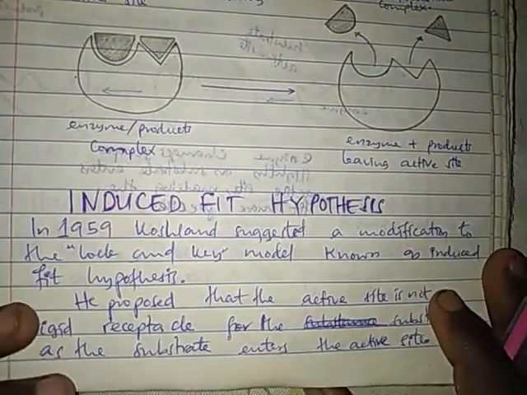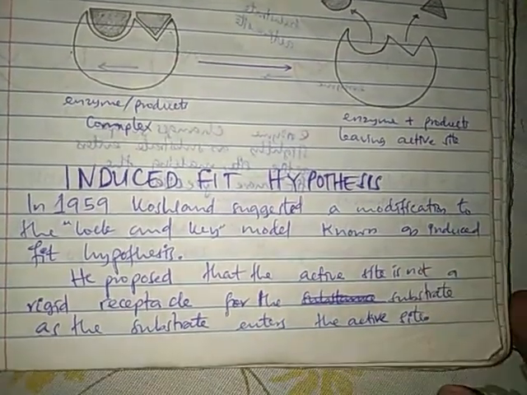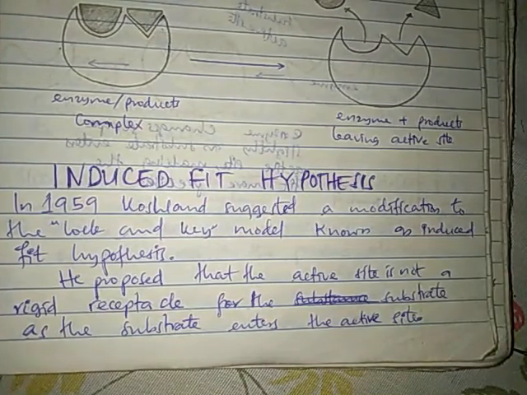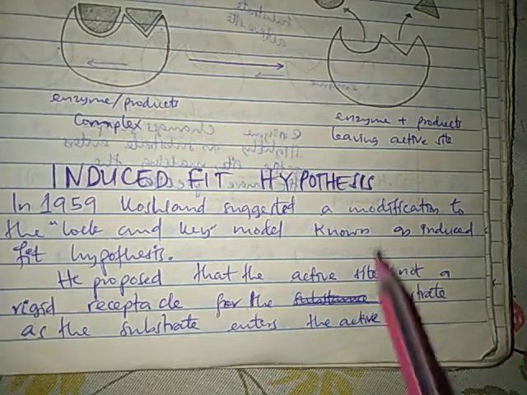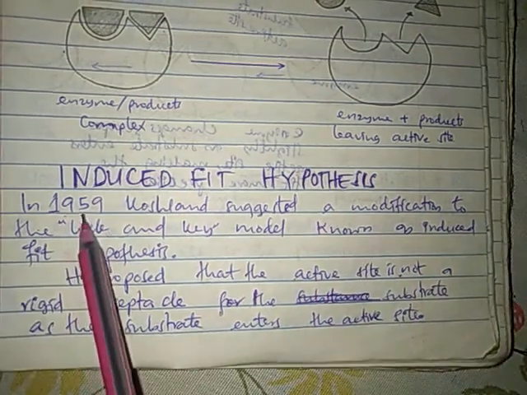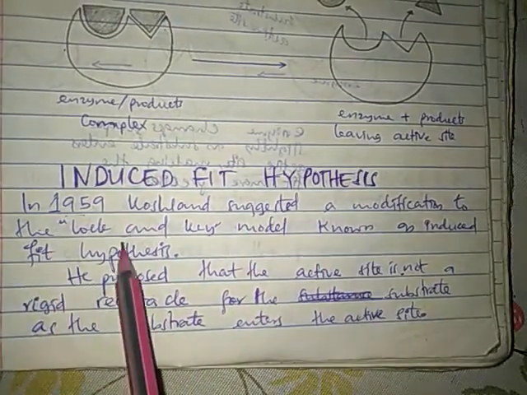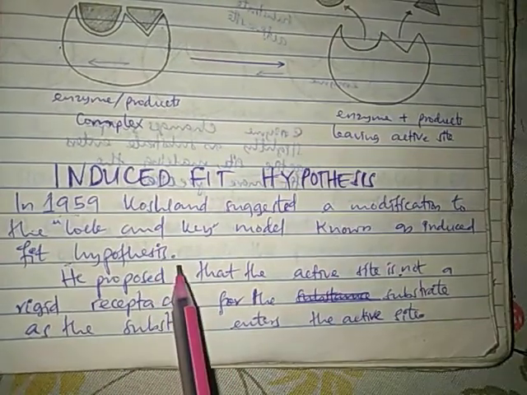Lakini mechanism ya pili inaitwa induced fit hypothesis. Kwenye induced fit tunasema kwamba kitu kinakuwa kina shape fulani, lakini sasa inapokuja substrate kukaa inabadilisha shape ya enzyme kuishika ile substrate vizuri. So in 1959 Koshland suggested a modification to the lock and key model known as induced fit hypothesis.